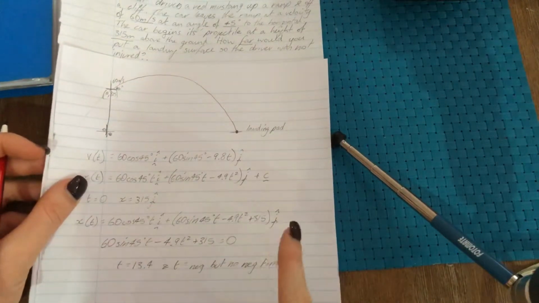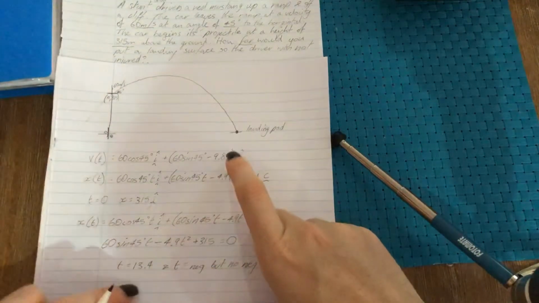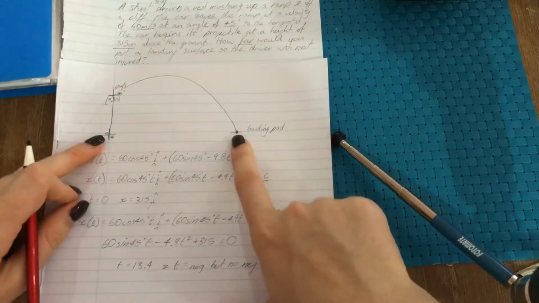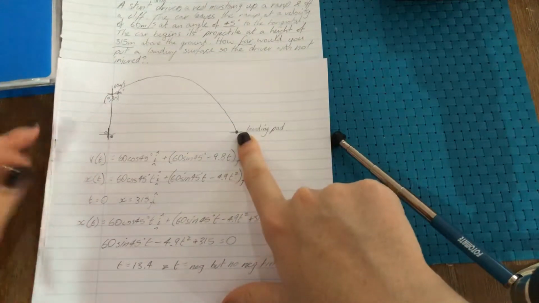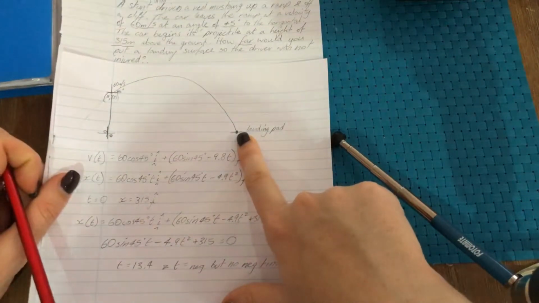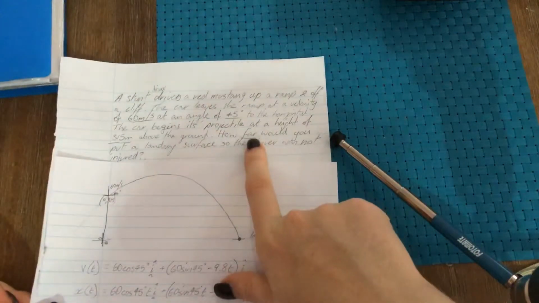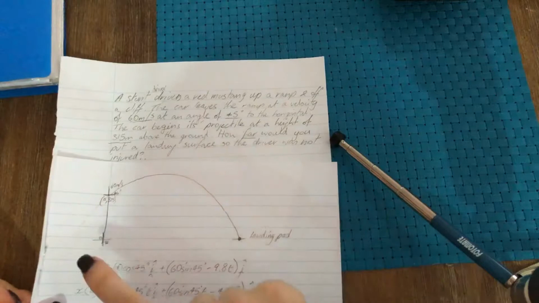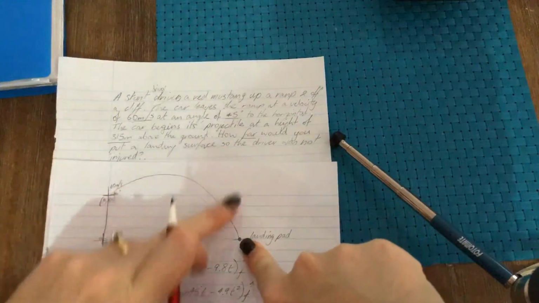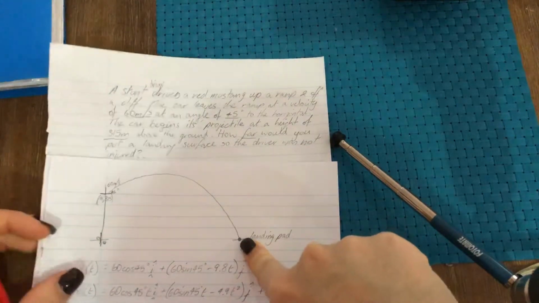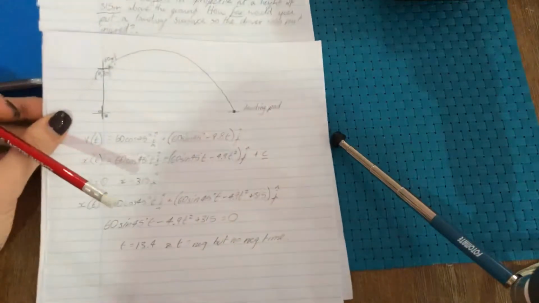Okay, again, this is the time it takes, so 13.4 seconds to get to the bottom of the cliff, and we want to know how far. So if my j component is 0, my i component is going to tell me how far away.